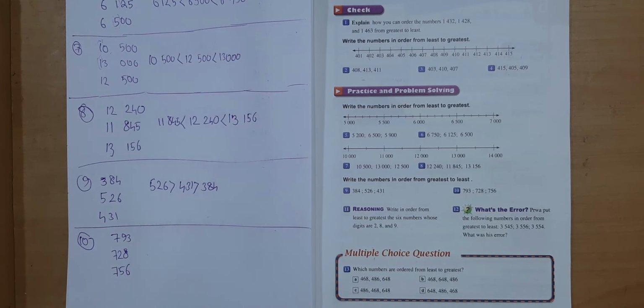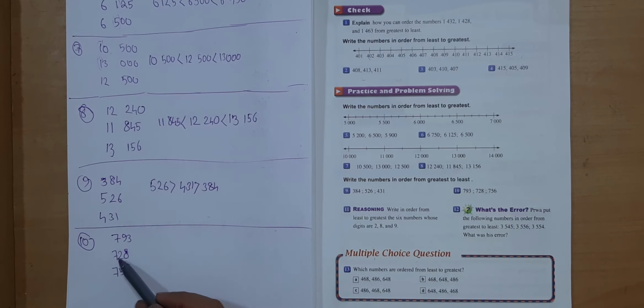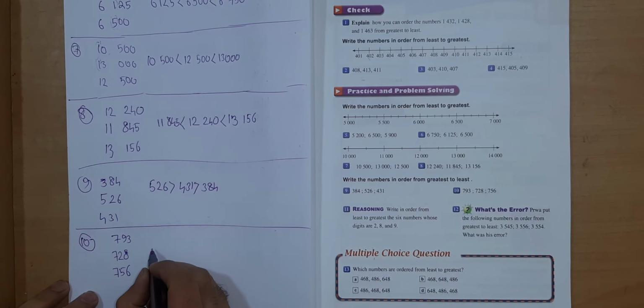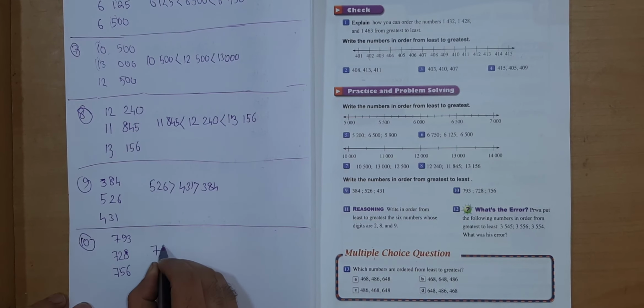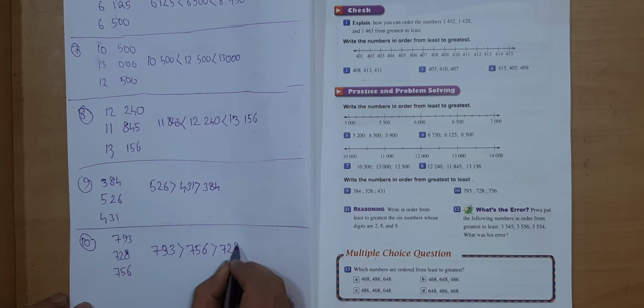Look, in the 100 spot, we've got 7 in all the 3 numbers. And now let's move on and take a look at the 10s spot to find out which one is the greatest and which one is the least. Here we have 9 in the 10s spot. And in this number we have 2, and here we have 5. Okay, which one is greater? Of course, 9 is greater than 5, and 5 is greater than 2, and the answer is going to be like 793 is greater than 756, and 756 is greater than 728.